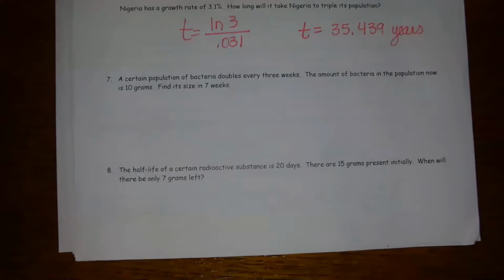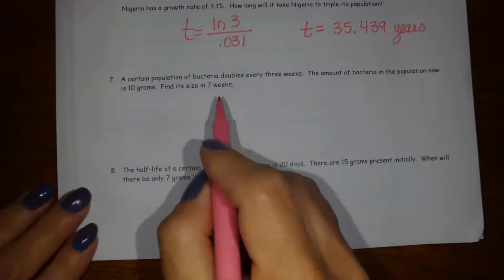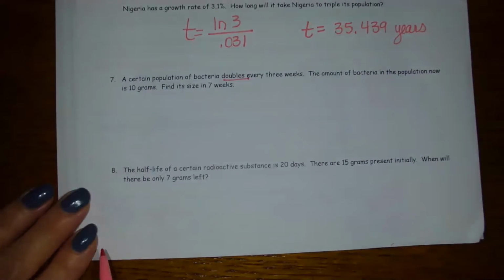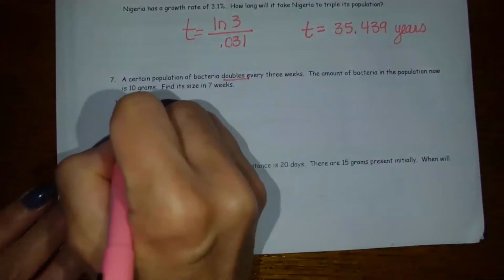All right, a certain population of bacteria doubles every 3 weeks. The amount of bacteria in the population now is 10 grams. Find its size in 7 weeks. So let's write down doubles.